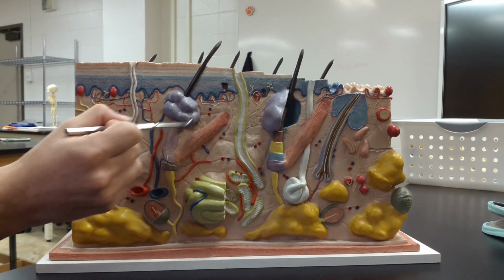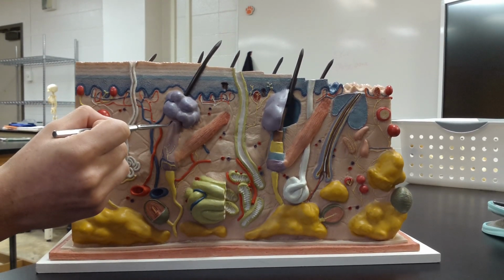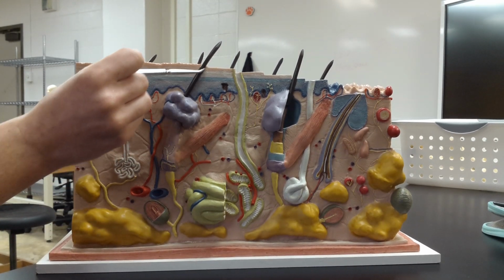You also have this purple gland here, which is a sebaceous gland. The sebaceous gland produces sebum, or oil, and deposits it on the hair shaft here.